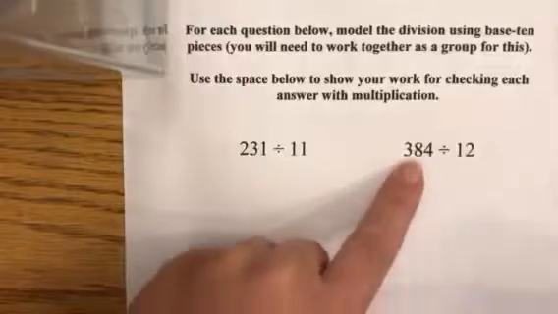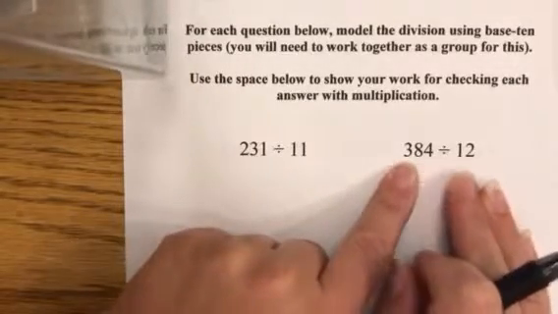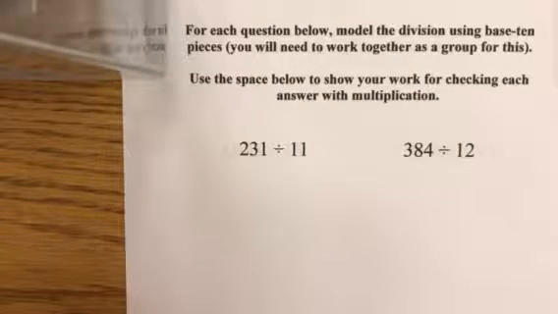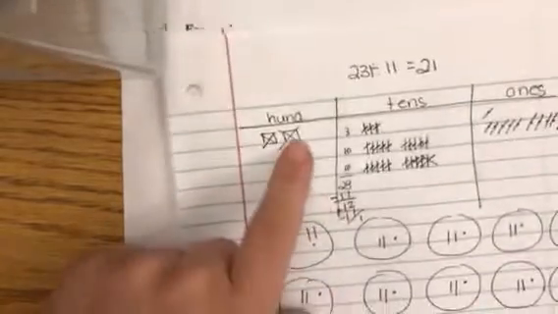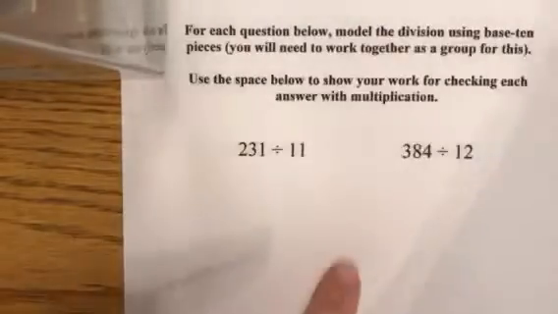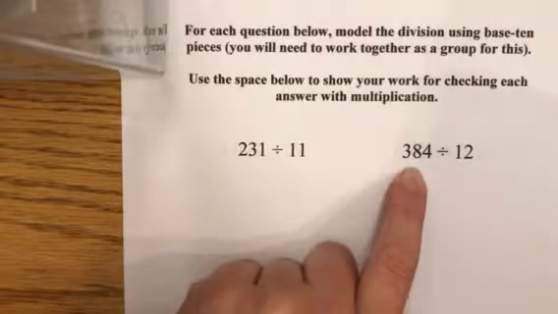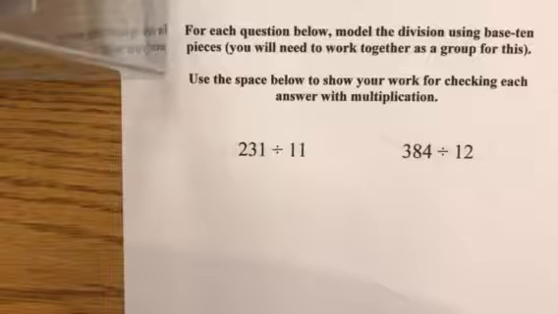So my next problem I'm going to work on is 384 divided by 12. I'm going to ask you to do more of it on your own, and you're going to discuss it with a partner, and then you may play the video once you've already done that. So you're going to start off by making a place value chart, hundreds, tens, and ones, and you're going to put 384 in there using the place value blocks. Go ahead and get started, and turn and talk to a partner, and then you can pause the video and check your work.